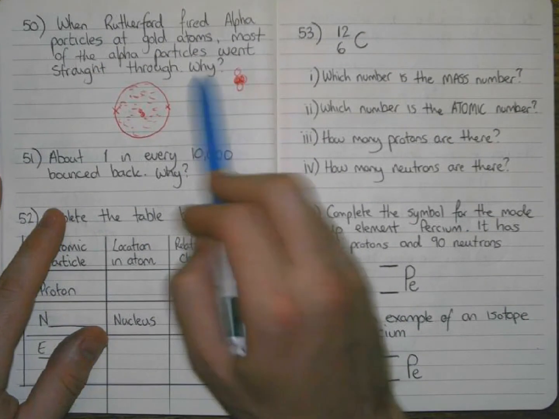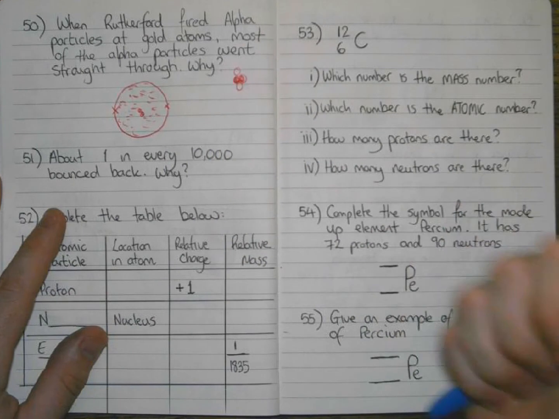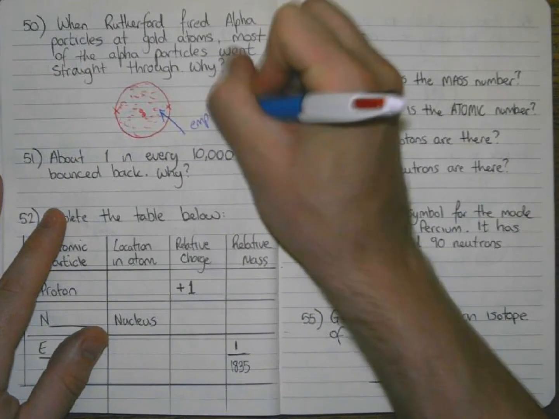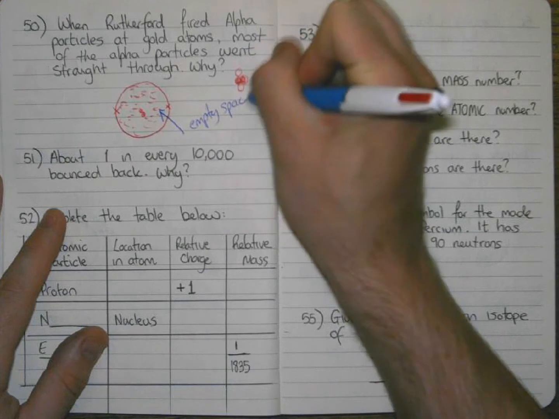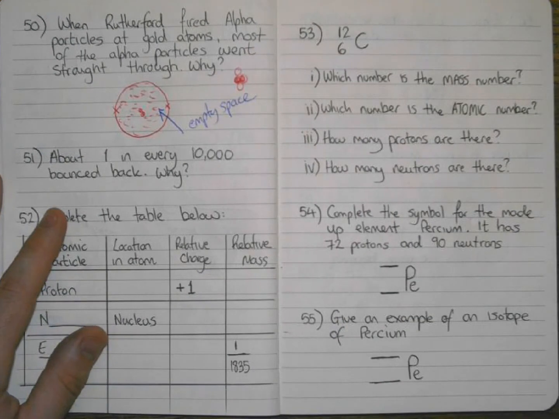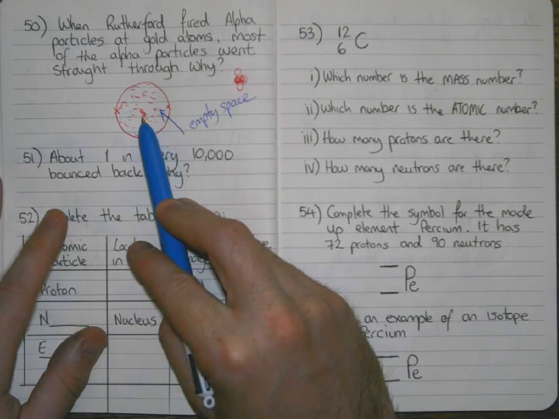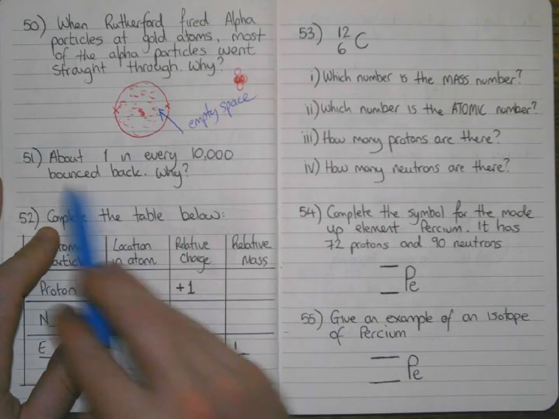Why? We said it before. That area of the atom is empty space. So you'd be expected here to write about how most of the atom is empty space, and so the alpha particles that get fired at it will just go straight through because they won't hit the nucleus. About 1 in every 10,000 bounce back.